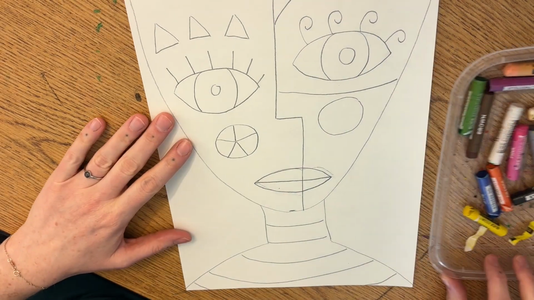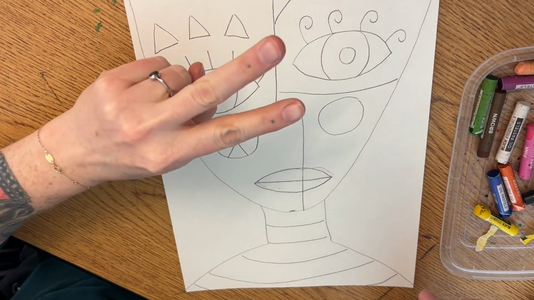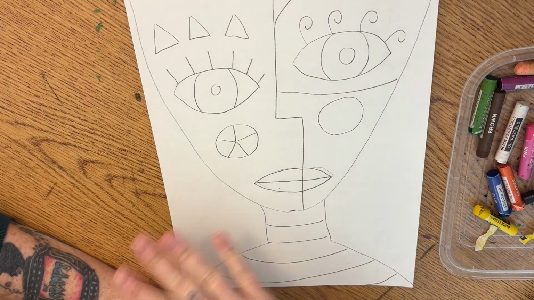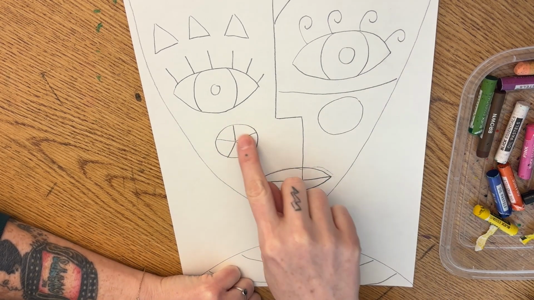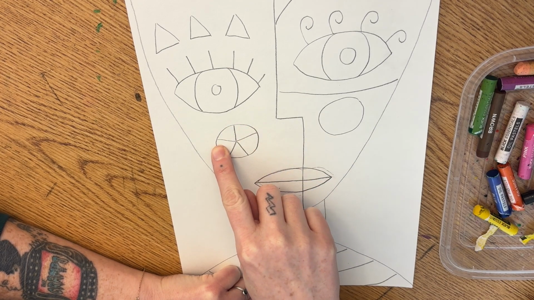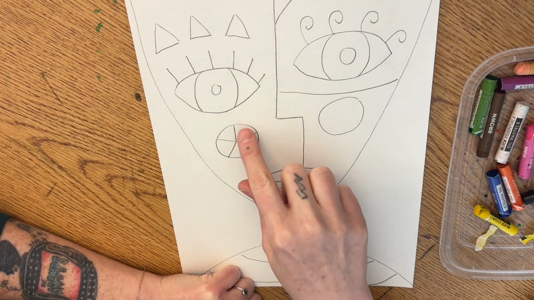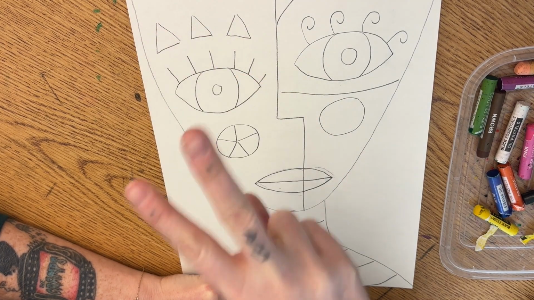So I'm going to go ahead and get started. Our goal is for each shape that we made to have at least 2 colors in it. Looking at my artwork, I have a lot of shapes. I have the circle, and each of these circles has a triangle. Each of those triangles is its own shape, so I'm going to try to put 2 colors in each of these little triangles.